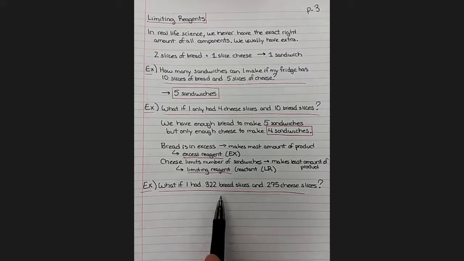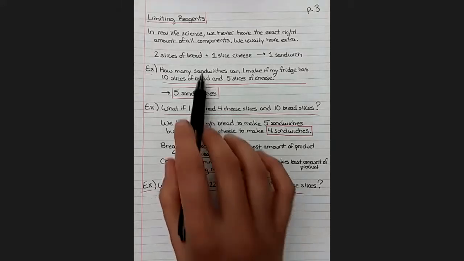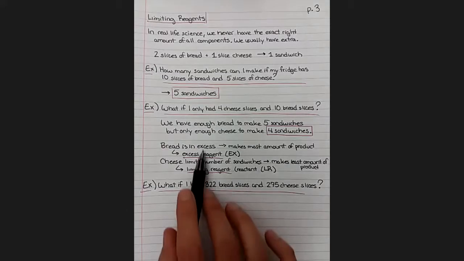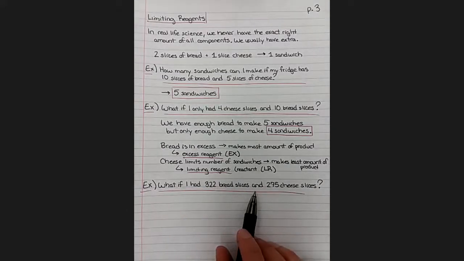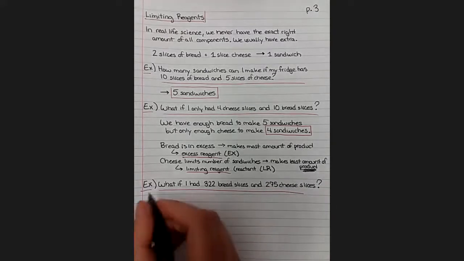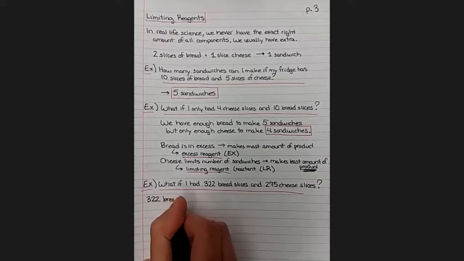So if we have 322 slices of bread and 275 slices of cheese, because maybe this is the Andrew Commons dining hall, making sandwiches for all the Lawrence students, then we're going to need to use dimensional analysis and the concept of limiting and excess reagents to figure out how many sandwiches we could make. So we need to figure out which one of our ingredients, bread or cheese, is limiting in this case by predicting how much product we could make from each of them. So let's predict how much product we could make if we used up all of the pieces of bread.